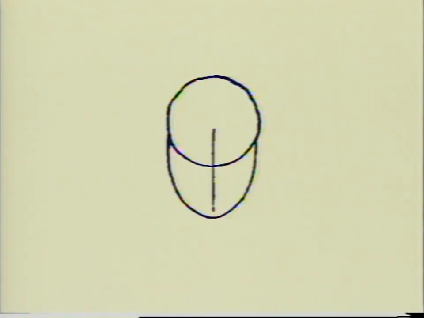Practice drawing a front view of a person's head. First, draw the head and face. Mark the location of the eyes, nose, lips, and ears, then draw in each feature. It's helpful to have someone pose for you or to look at yourself in a mirror.